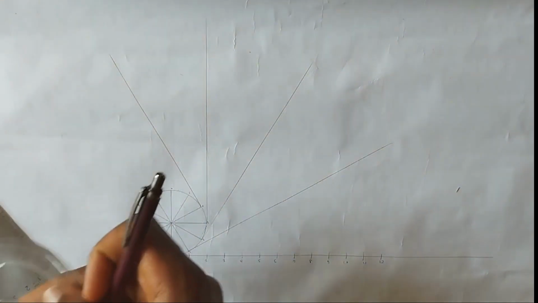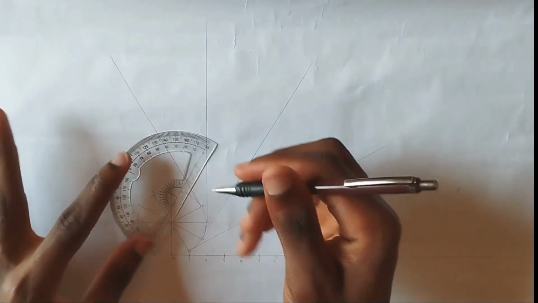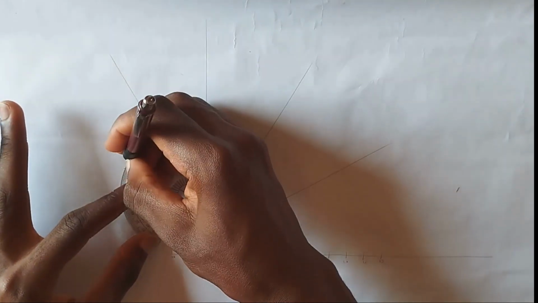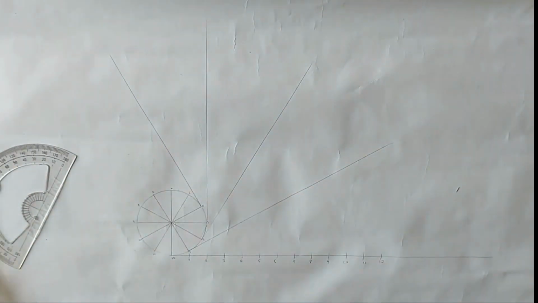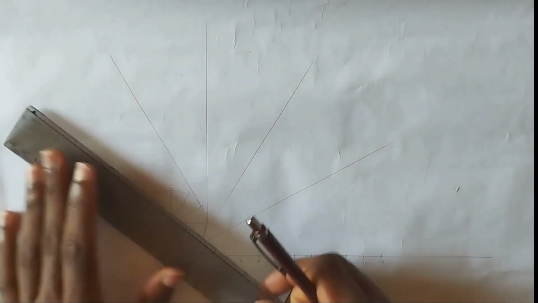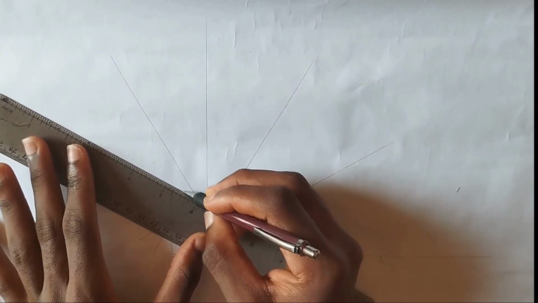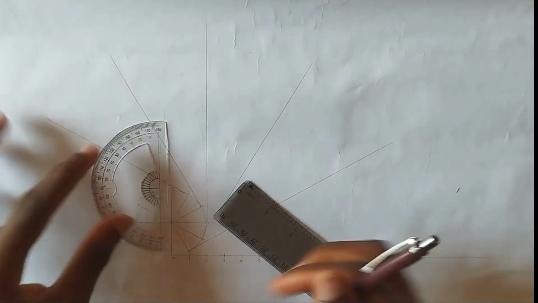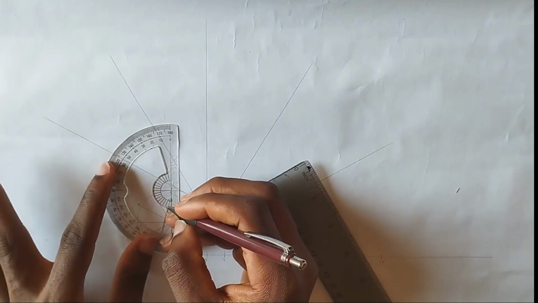If at all you don't know how to draw your perpendicular with your square, you can pick your protractor, place it at this point, then pick point 90 degree, then you can join it with your ruler like this. You can do it like this. Do it for the other side also, like this.